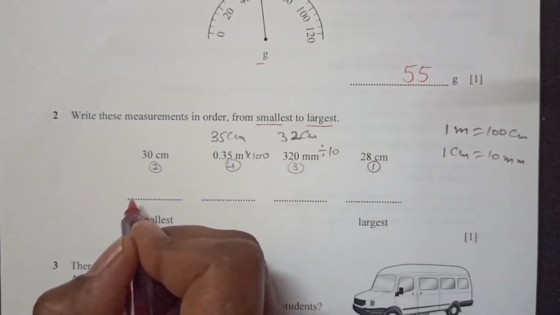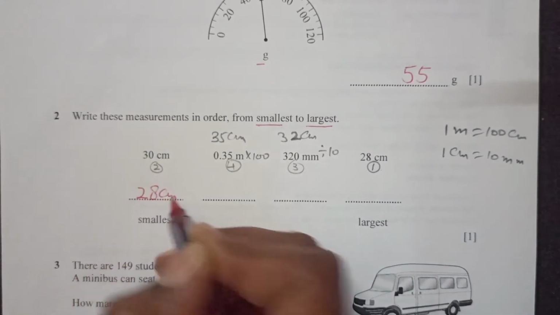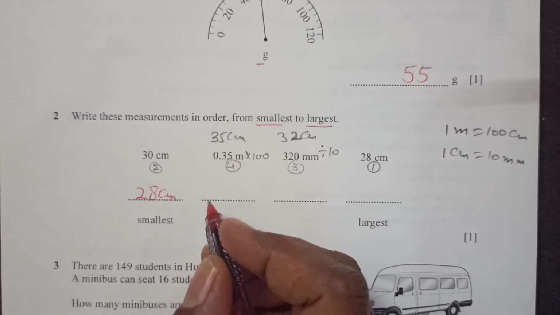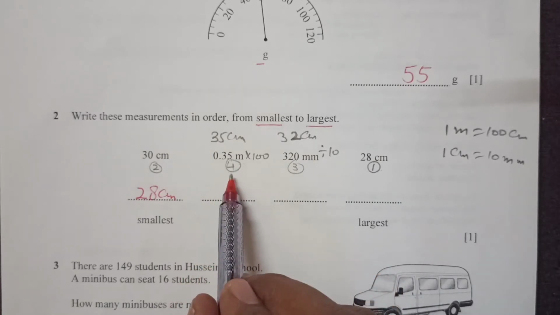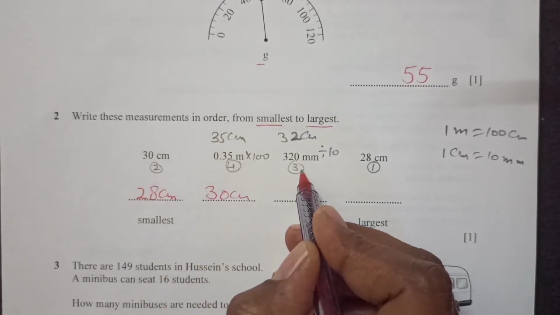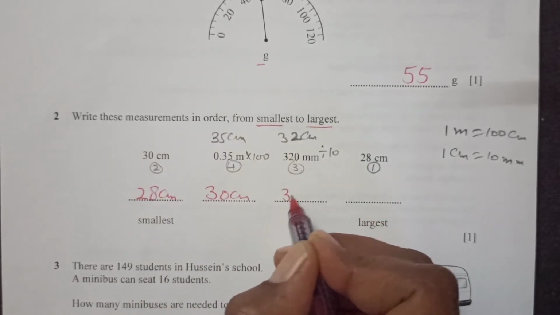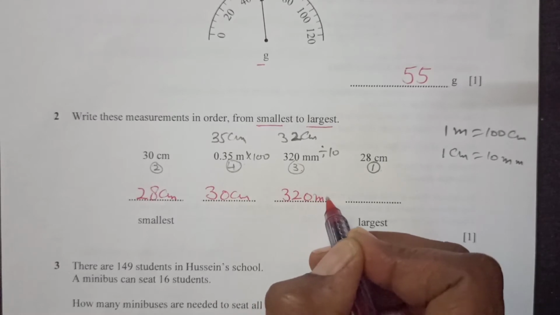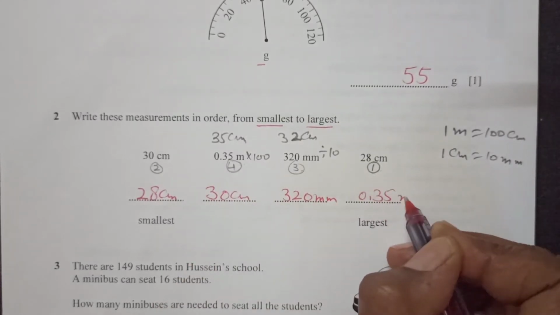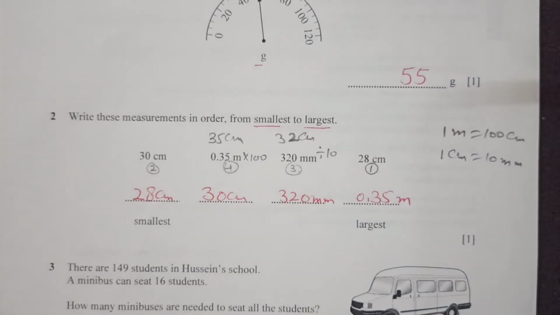So 28 centimeters will come here. Then the second number is 0.34 meters. Then 30 centimeters. Third one is 320 millimeters. The last one is 0.35 meters. So that's it for this question.